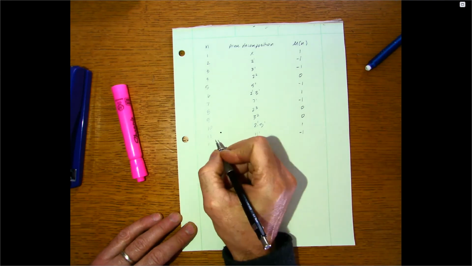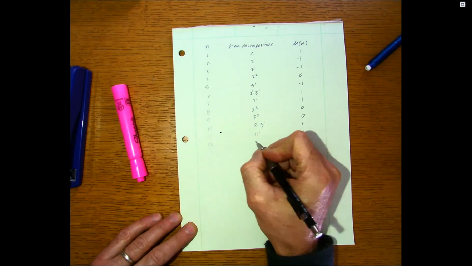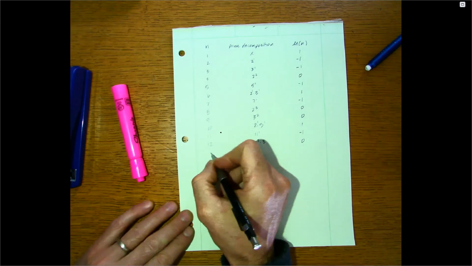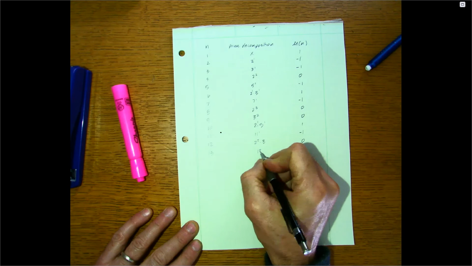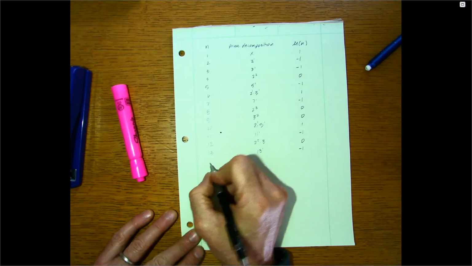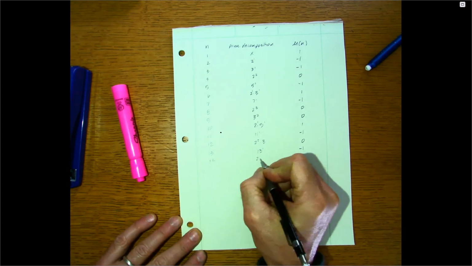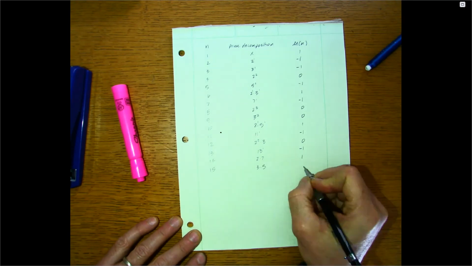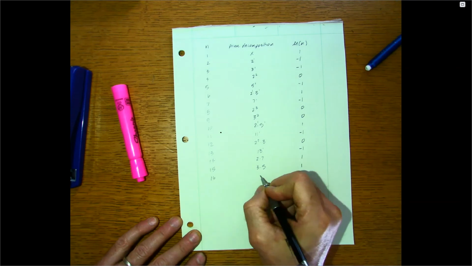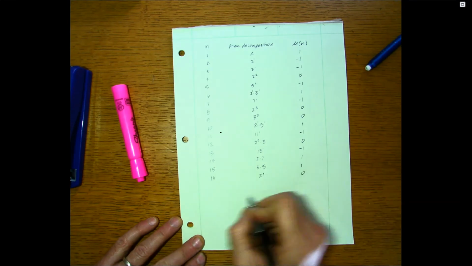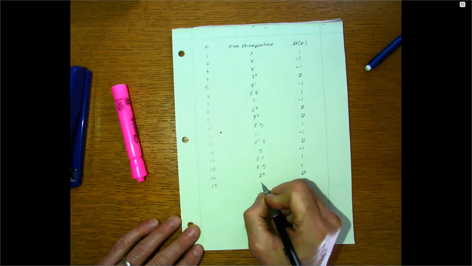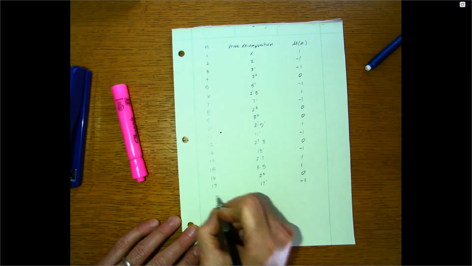Let's see, 12 is 2 squared times 3. It has a p squared that divides it, so 0. 13 is just 13 to the first, so it's a negative 1. 14 is 2 times 7, so it's a positive 1. 15 is 3 times 5, that's a positive 1. 16 is 2 to the fourth, 2 squared divides it, so 0. 17 is just 17 to the first, so it's a negative 1.